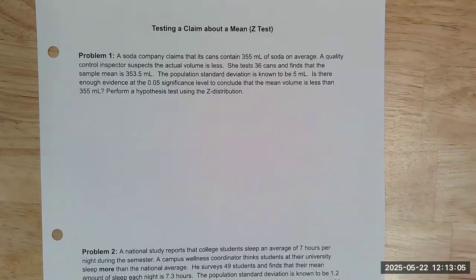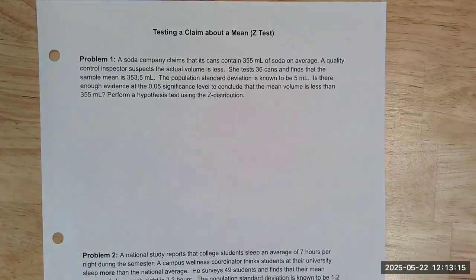A soda company claims that its cans contain 355 milliliters of soda on average. Okay, this is a claim from the company. The claim generally gives us the number that we're going to use as the mu naught for the null hypothesis.